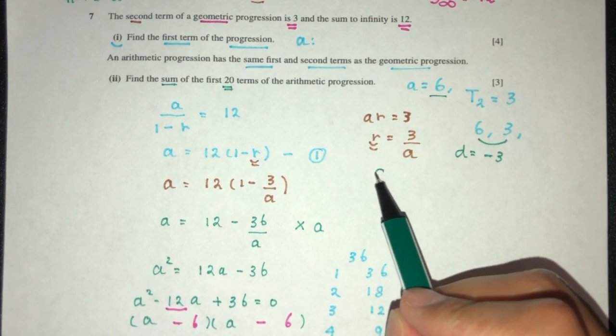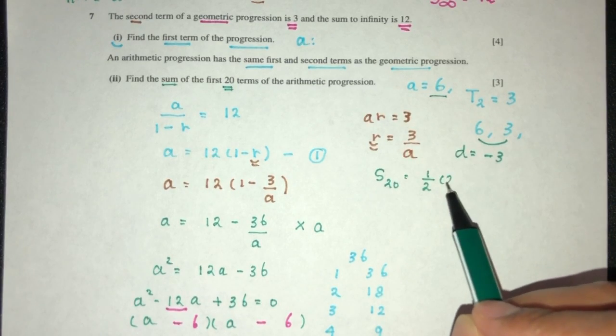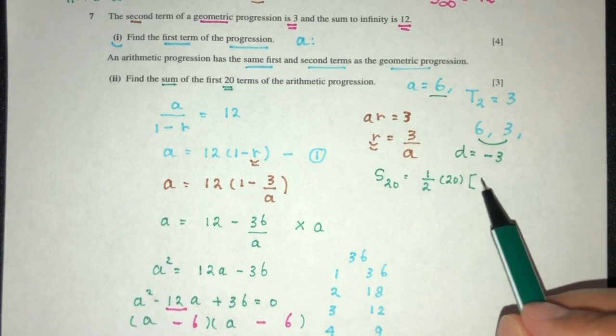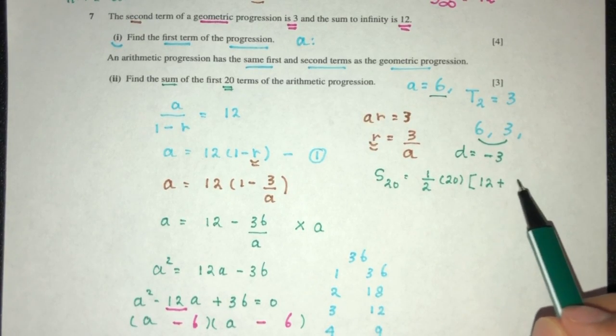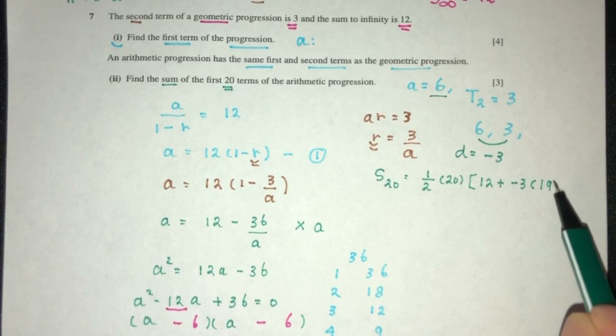So we know that the sum of the first 20 terms has to be half times n, which is 20, times 2a, where 2 times a will be 12, plus d, which is minus 3, times n minus 1, which should be 19.